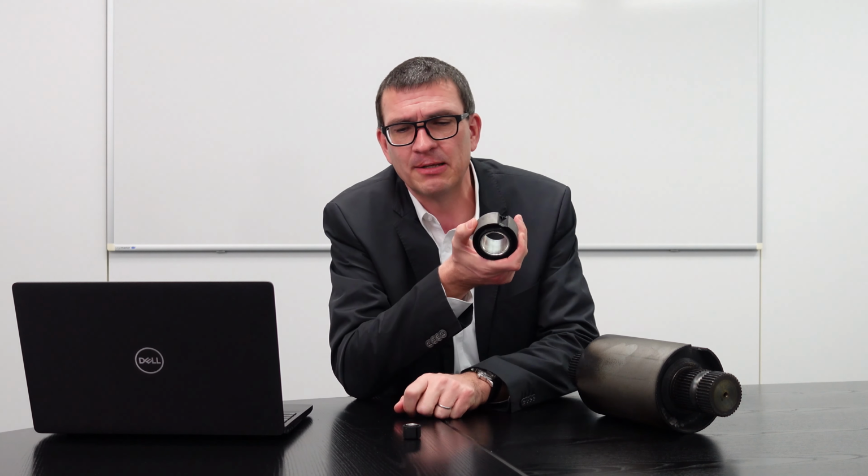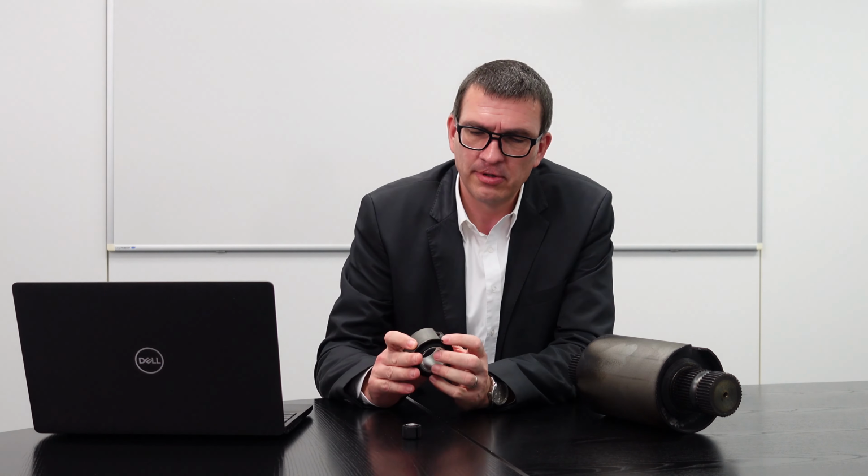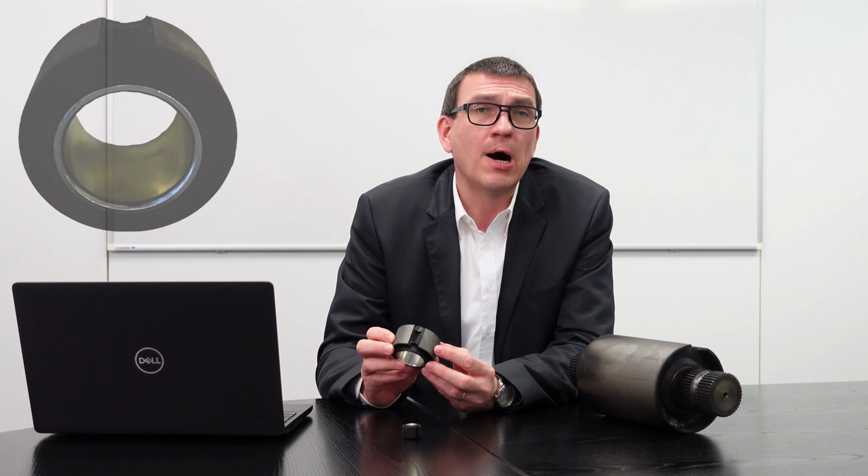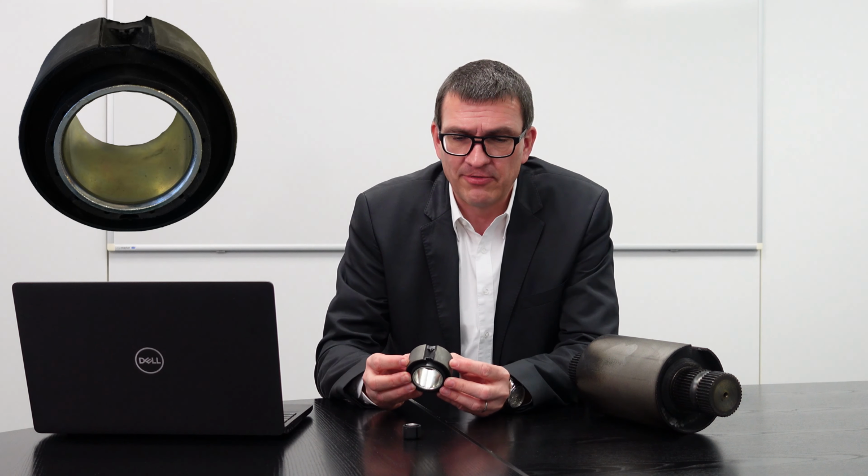But I want to take a little bit lighter one than this one and a little bit bigger than that one, in order to show you the main features. Why do we use a Slitbush? What's the advantage of a Slitbush?